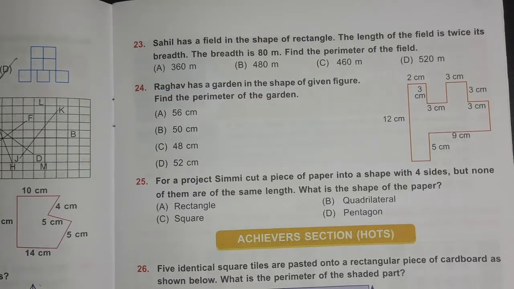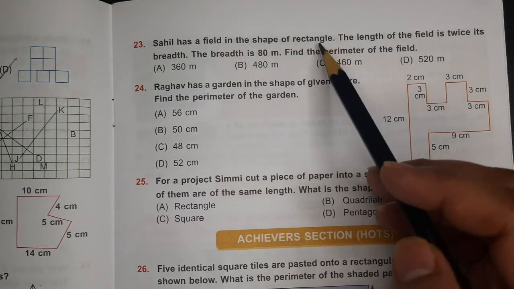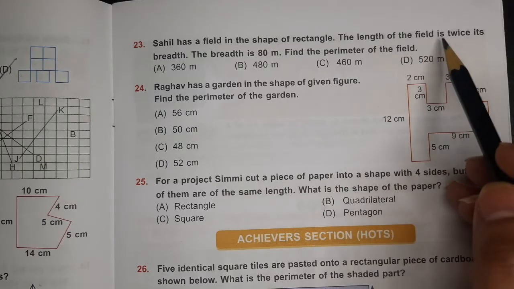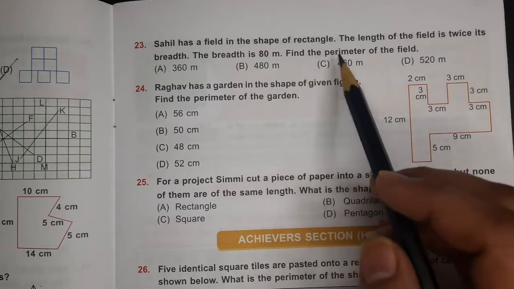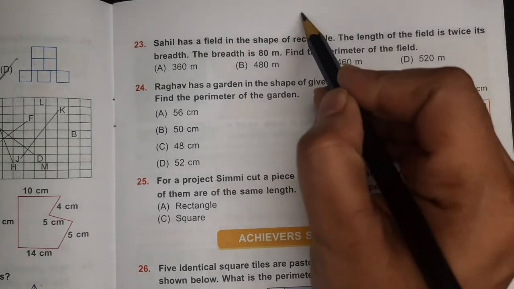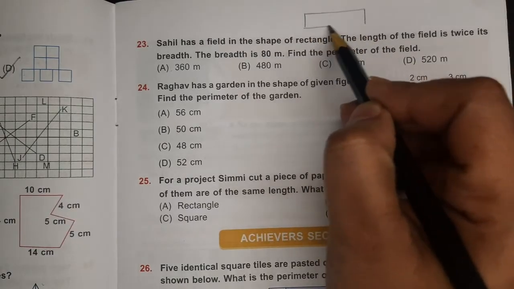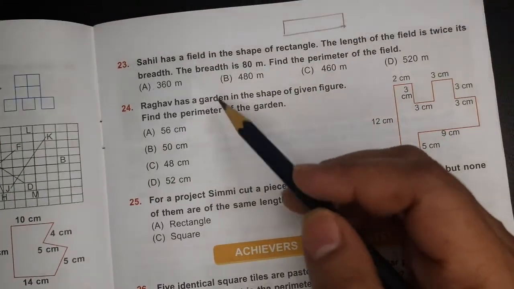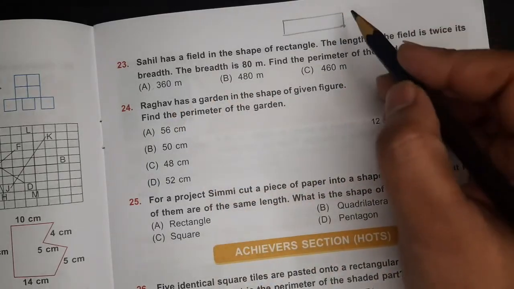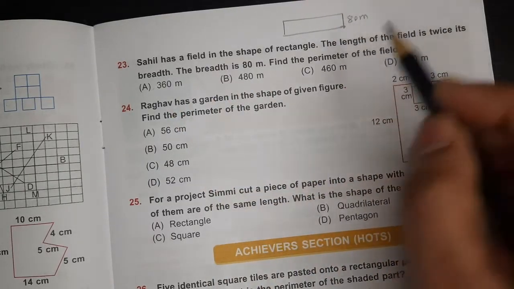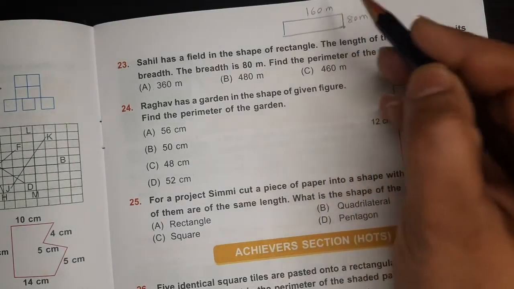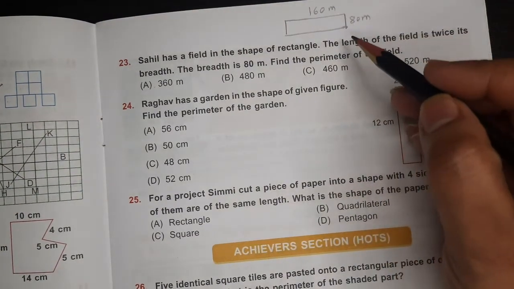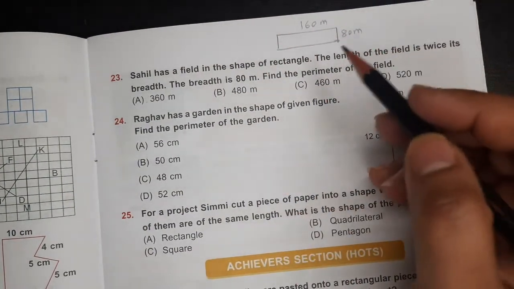Moving on to the next question, question number 23. Sahil has a field in the shape of a rectangle. The length of the field is twice its breadth. The breadth is 80 meter. Find the perimeter of the field. So let us make the field. Okay. So the length is twice that of the breadth. What is the breadth given as? 80 meter. Length is twice of that. So 80 का twice is 160 meter. So this is length and this is breadth. Okay. From the question, we can make that out.